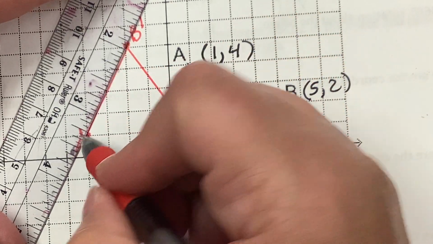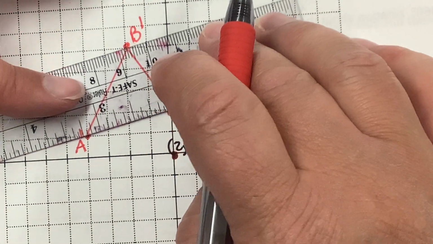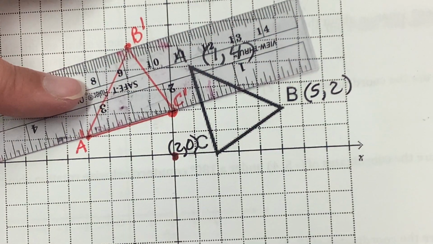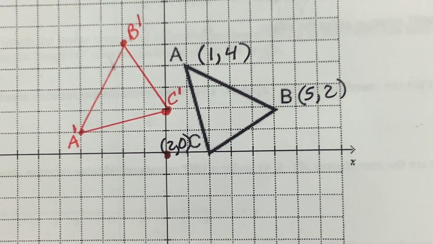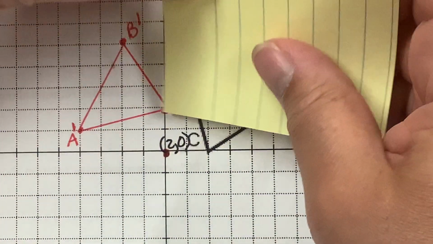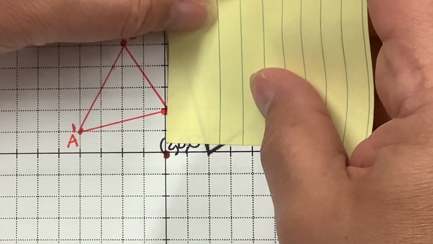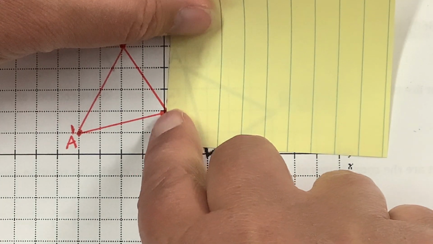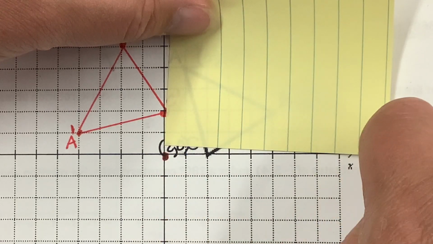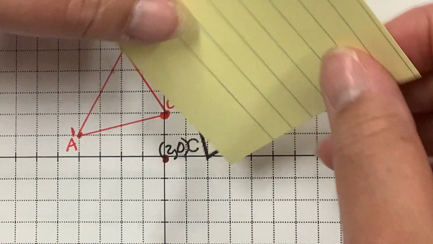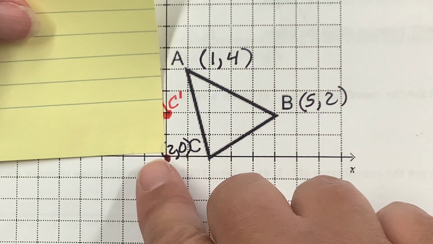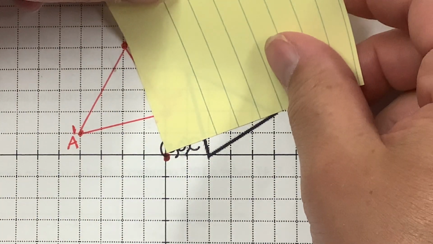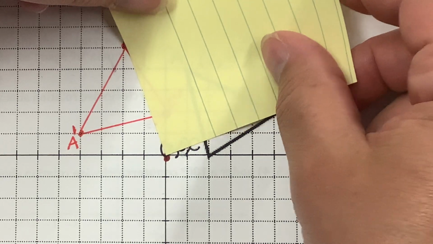And here we go. These are all 90 degrees from where they started. How do you know that, Bono? Well, if I put a 90-degree angle here, you could see C and C prime are on opposite sides of the 90-degree angle. And if I put it here, I'm covering up my B. I want my B to be there. So here we go.